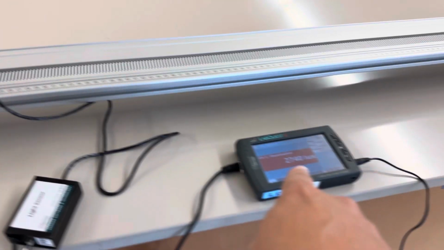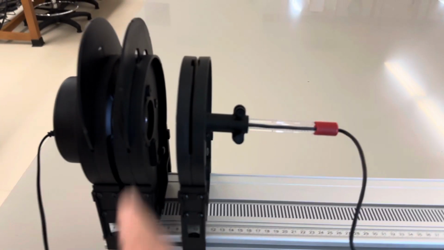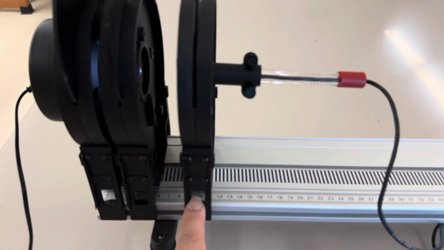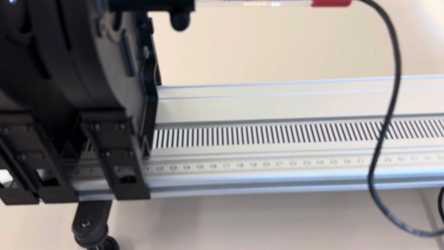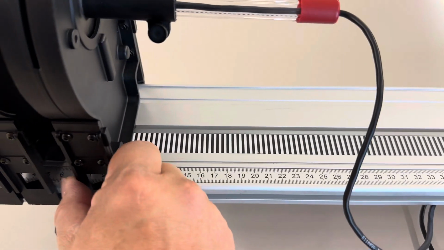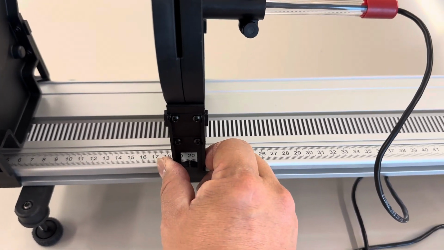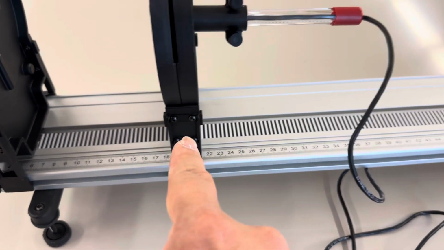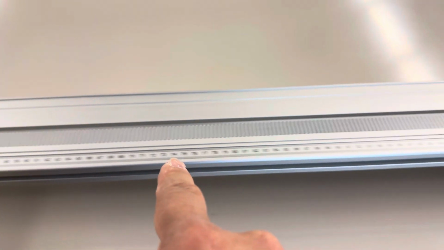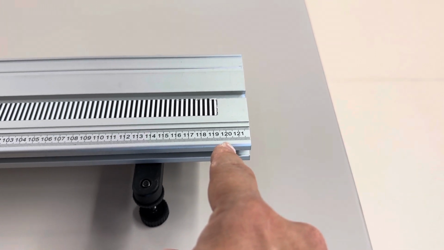Get your reading. The reading's going to be over here. You don't use this because the lights are on in this room, so this is not good. But you do this while the lights are off in the room. You get your reading at 10 centimeters, you get your reading at 15 centimeters, 20 centimeters, and so on, all the way down. So you just basically slide this back to the next position and get your reading, and then move to the next one, get your reading, and so on. You continue on the way downwards in 5 centimeter increments until you get to 120 centimeters, which is right here.